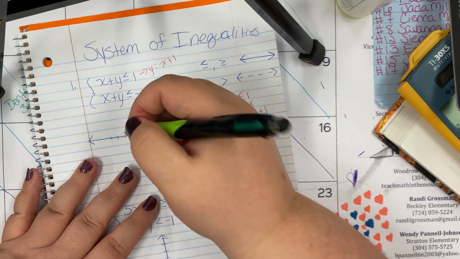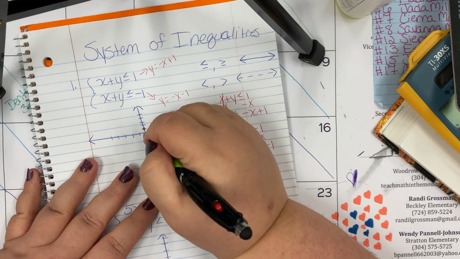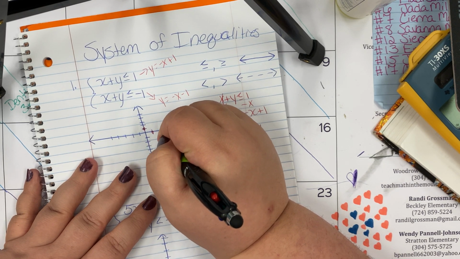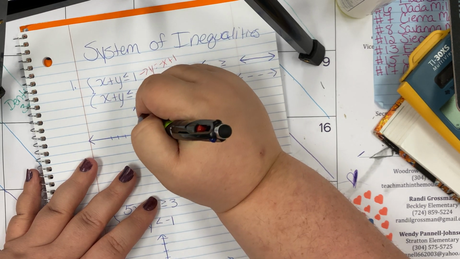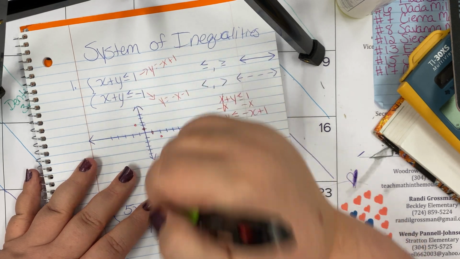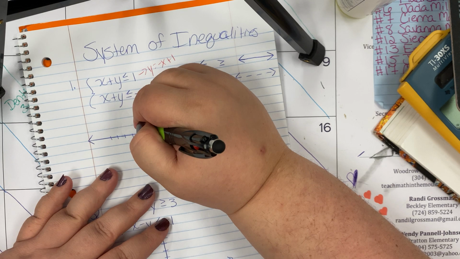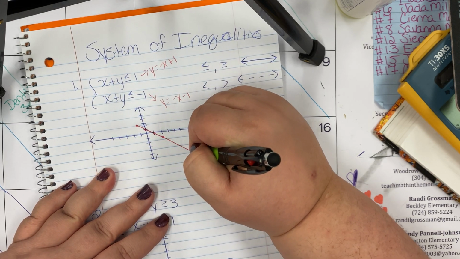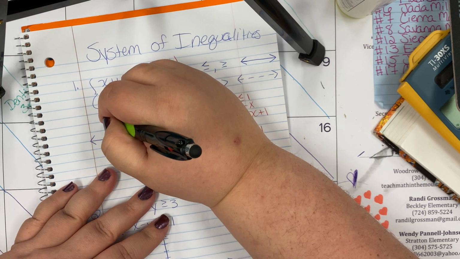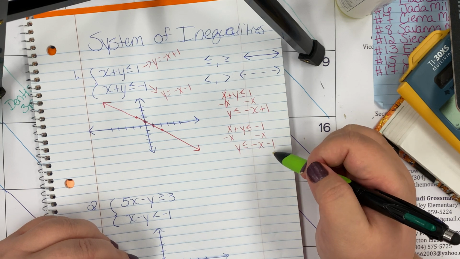So if we have both of these, if we want to plot our point on 0, 1, and then our slope tells us to go down 1 and over 1, and we can go down 1 and over 1 again, or we can go up 1 and over 1. So this line is, since it's less than or equal to, going to be solid. Same thing with the other one.